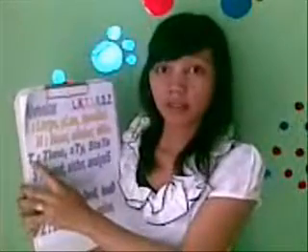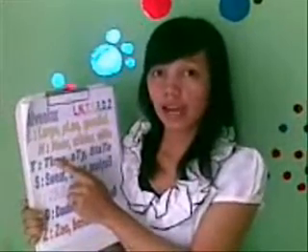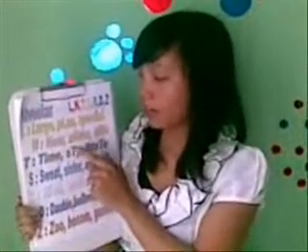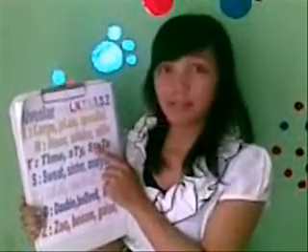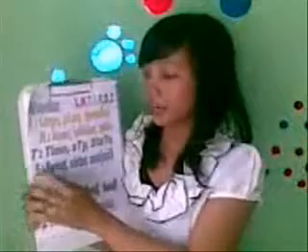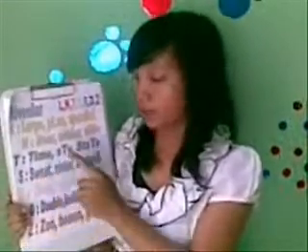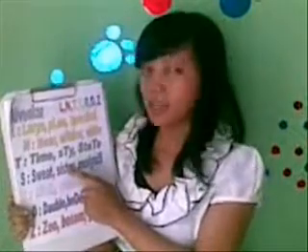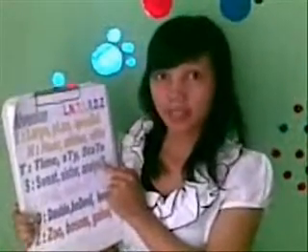And the next is t. For example, time. And in the middle is stay. For the final is state. And the next is the s sound. For example, sweet. And the next is sister. And the next is analysis.